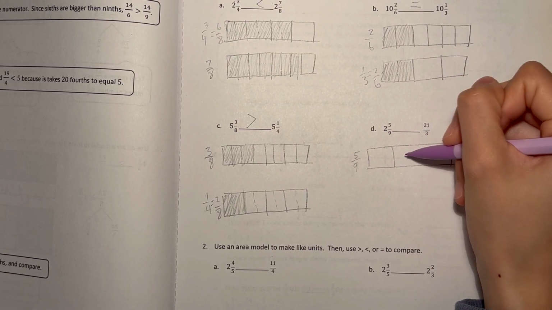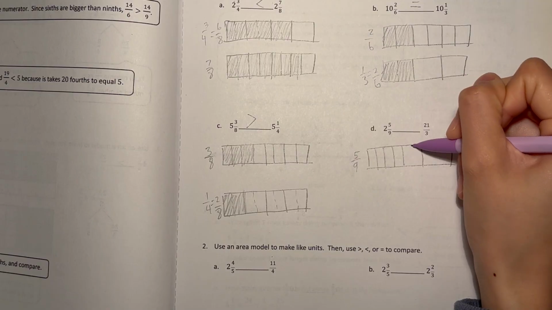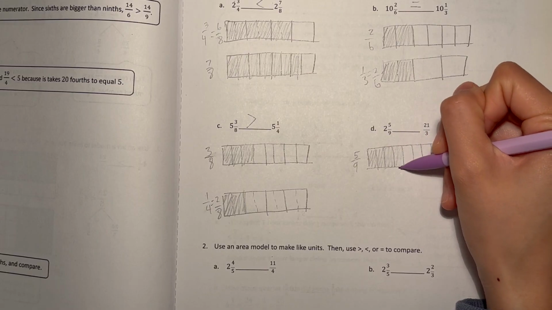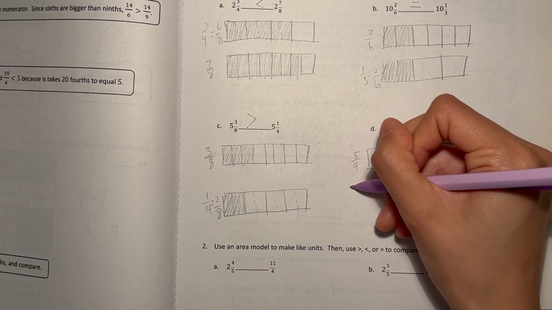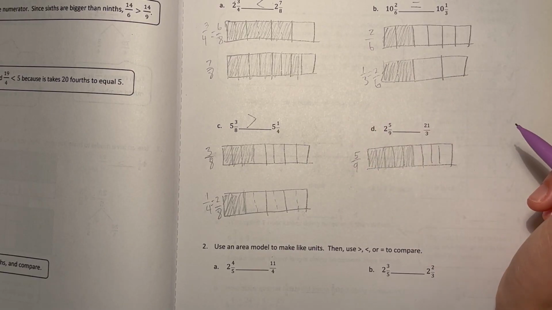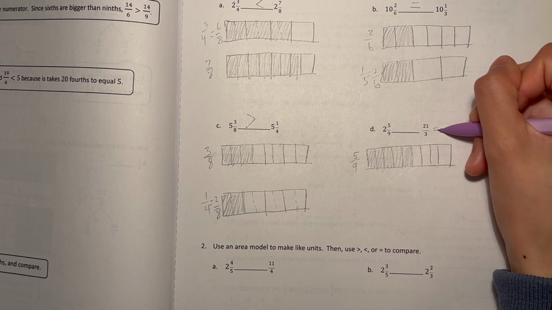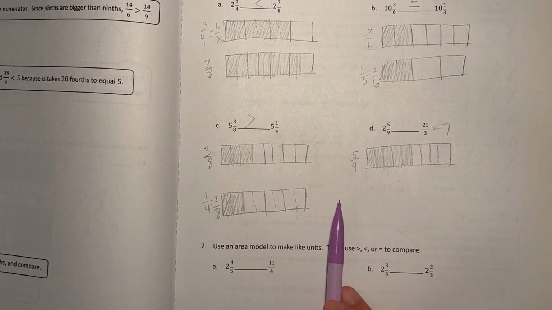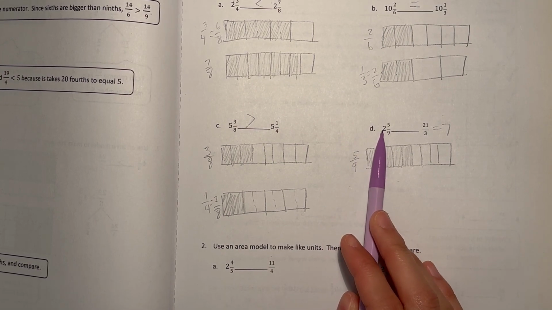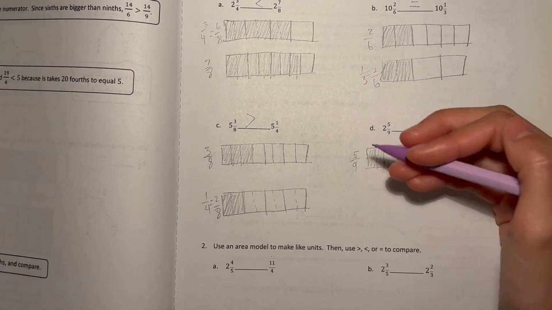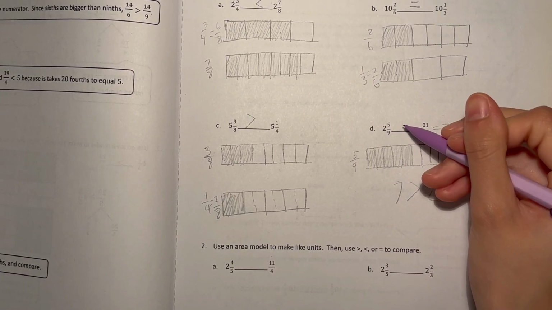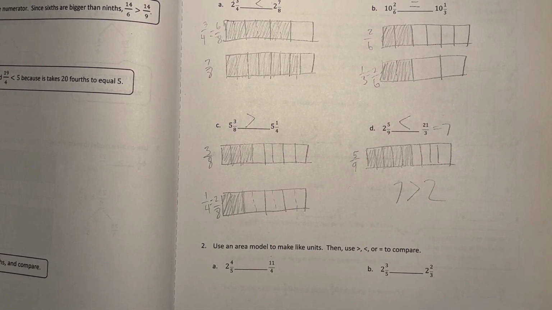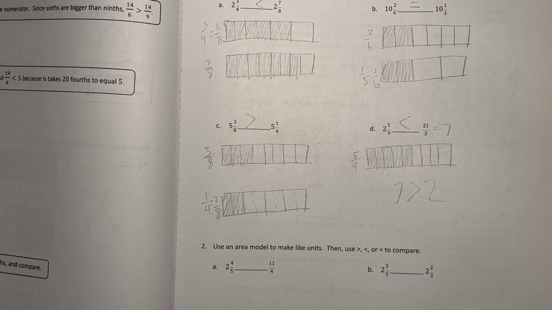Here we have 5/9. I'm gonna shade in 5. And actually 21/3, that's equal to 7. We don't even need a tape diagram because the whole here is 2 and here is 7, which is way greater than 2. So obviously 21/3 is greater. So on your homework you can just write no tape diagram needed.